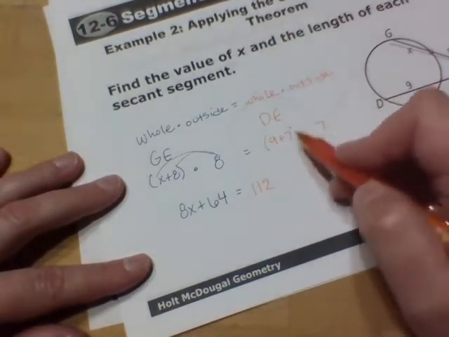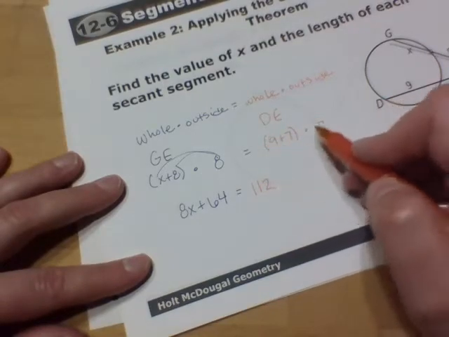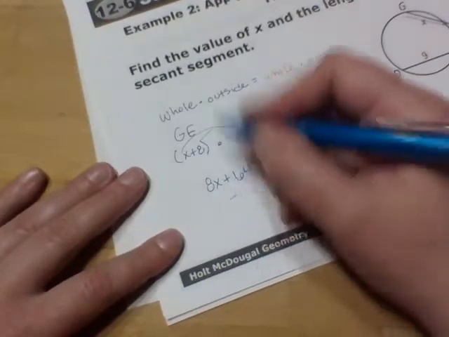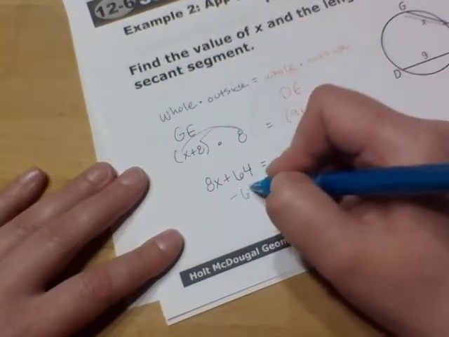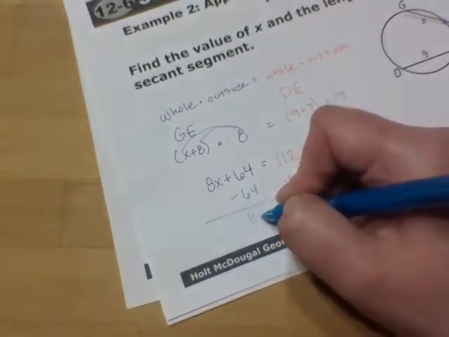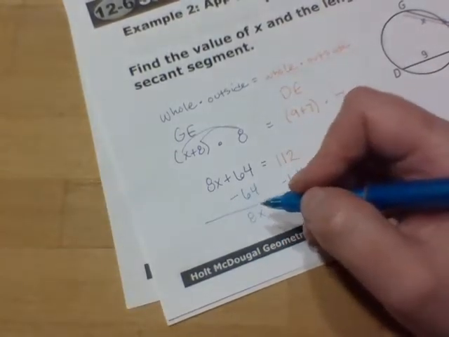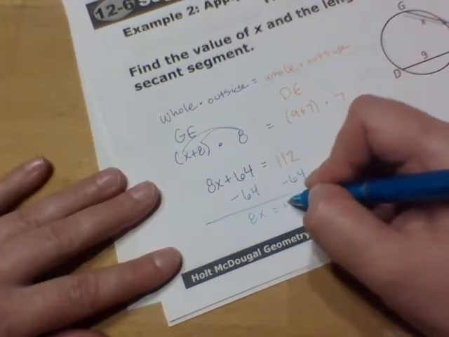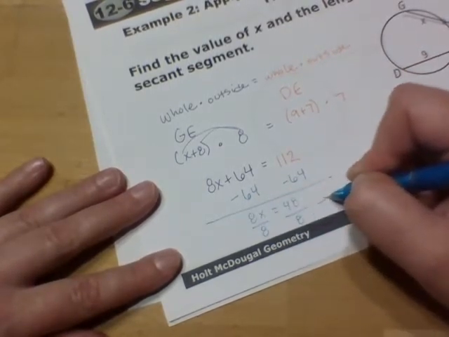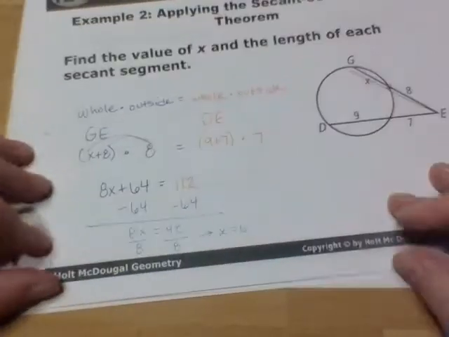Again, multiply, and then add because of parentheses, and then multiply. And then we can just solve algebraically because it does say find the value of x. So subtract 64, and we're going to get 8x equals 48. Divide by 8, and we get an x of 6.